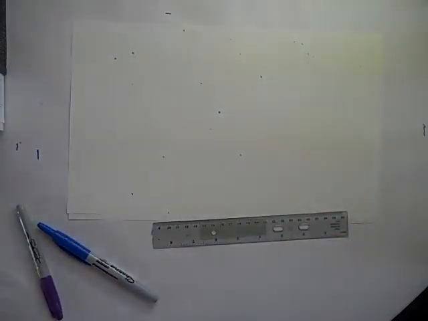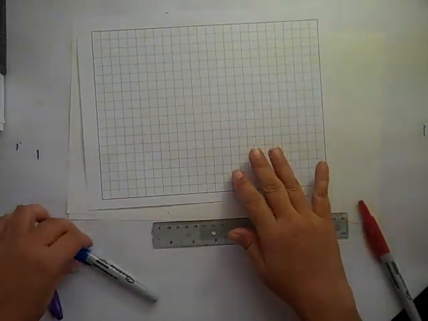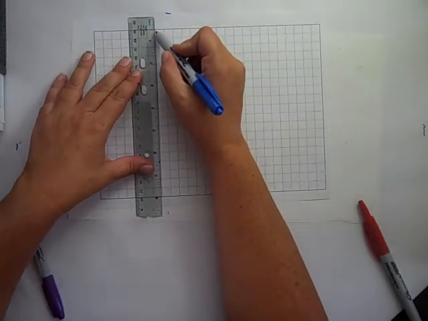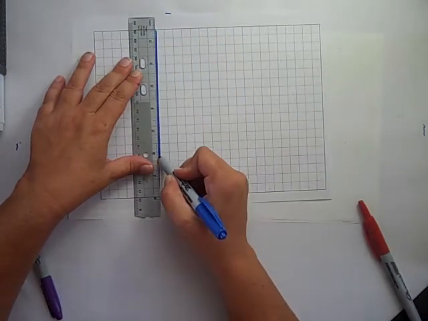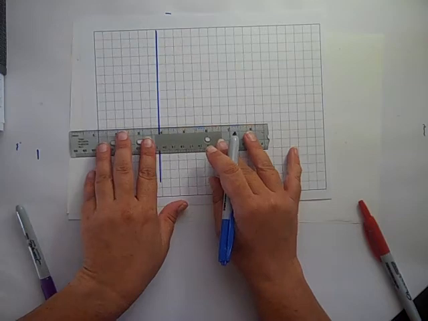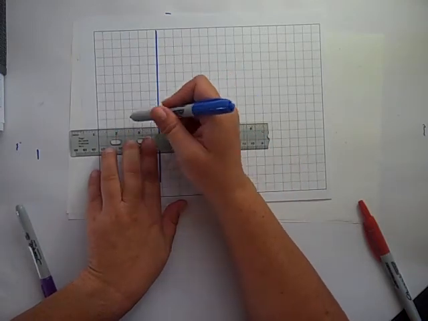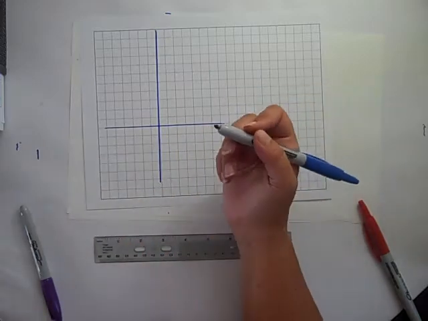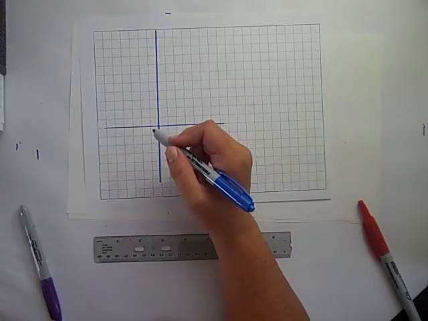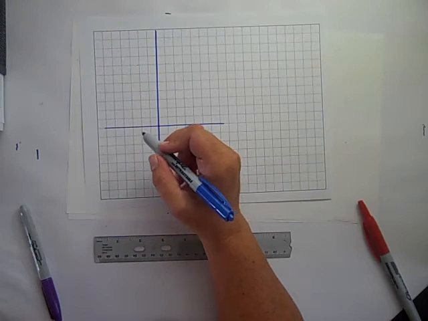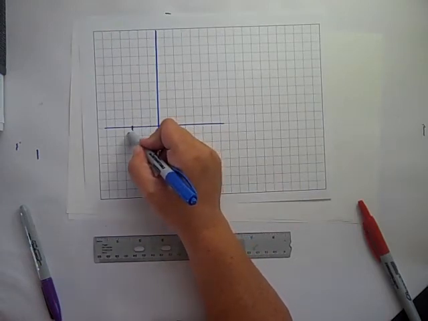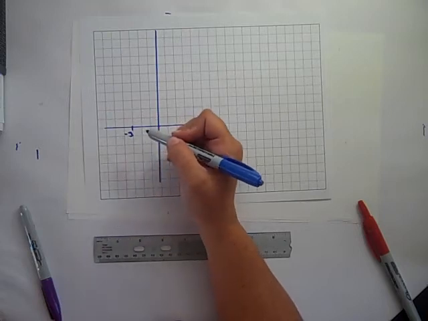So graph 2 requested that you graph a slope of 1. So let's do this together. I'm going to pick, let's see, I'll pick -3 for my first point.